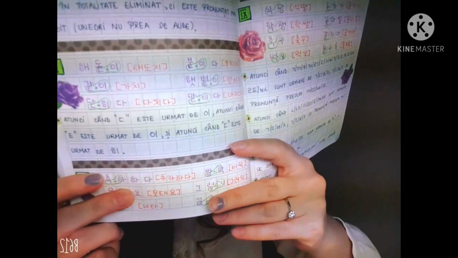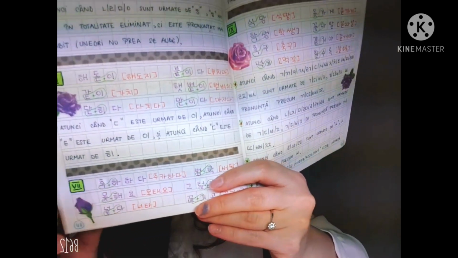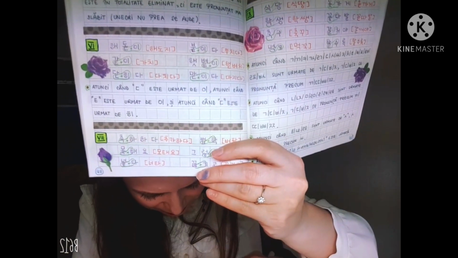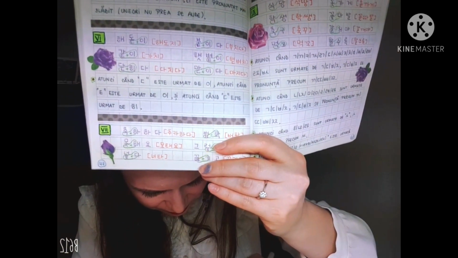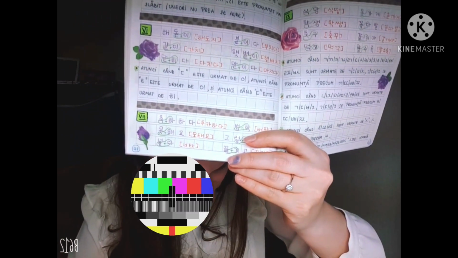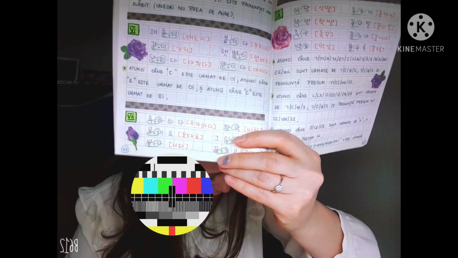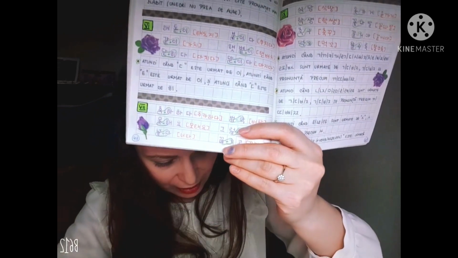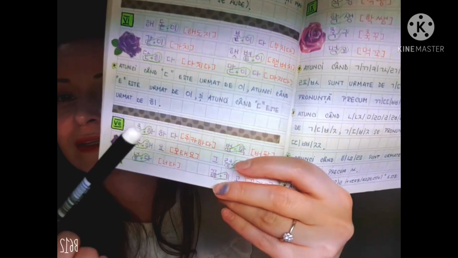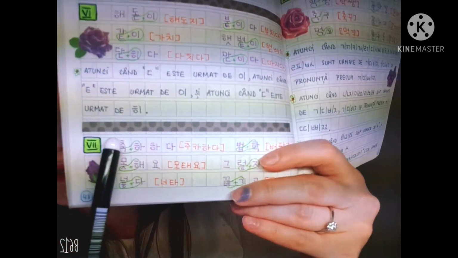In your book, it's going to be somewhere in the last lessons, I would say. But anyway, you don't have to memorize everything, just look at the lesson and try to figure it out from here.